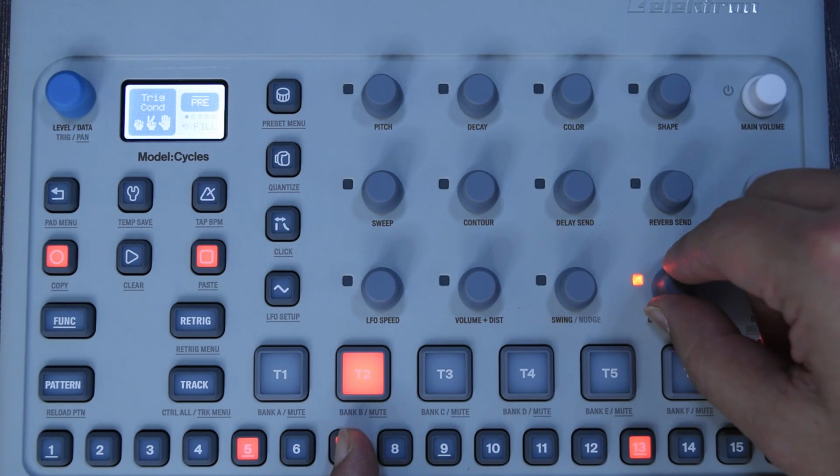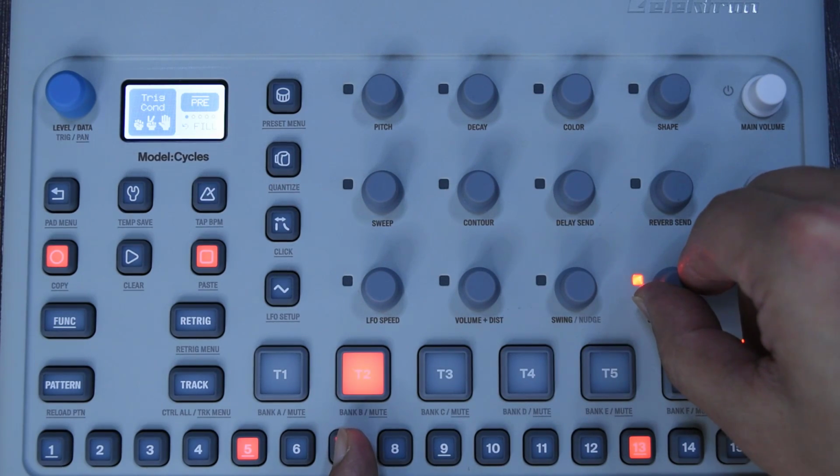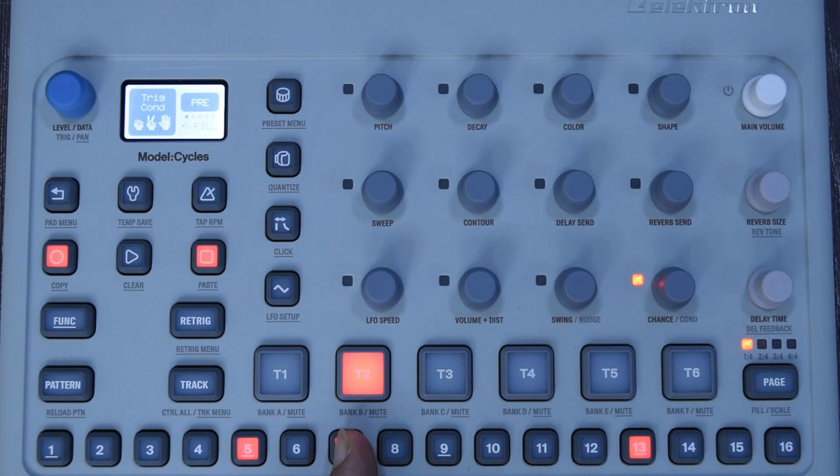I'm going to move this, and notice that we have the pre, and then the not pre is the one that has a line at the top. I'm going to select the pre. So now this one is playing on the second cycle of 2 cycles, and this one is pre. Since it's a pre, it will be aware of the previous trigger conditionals.